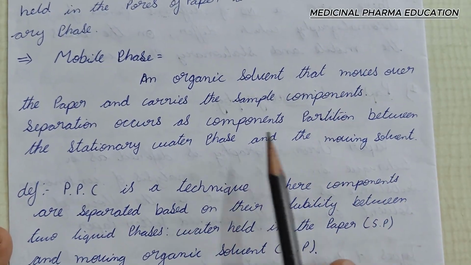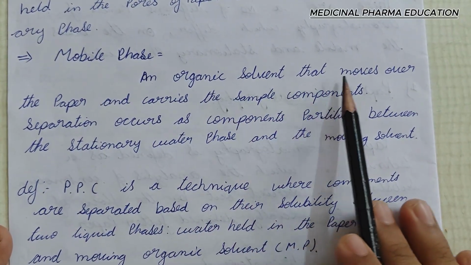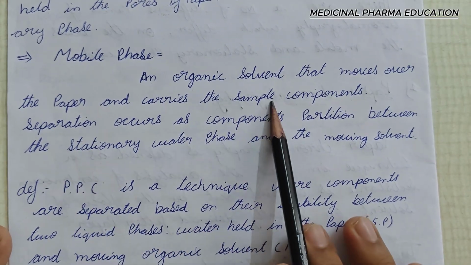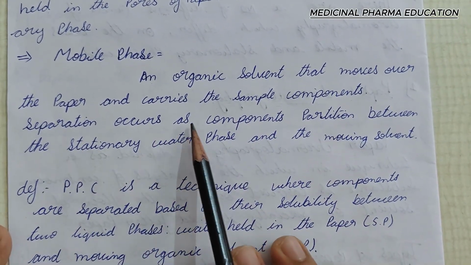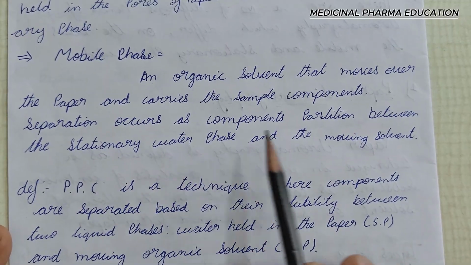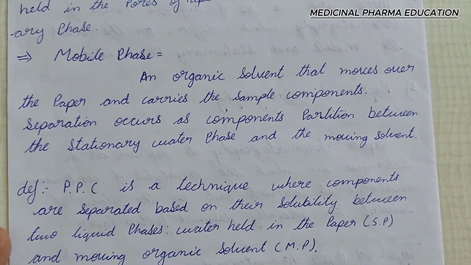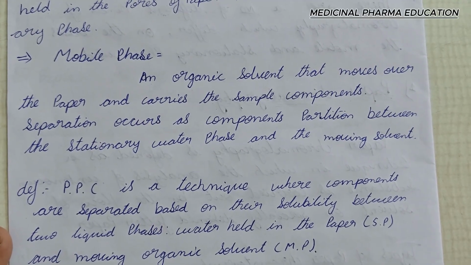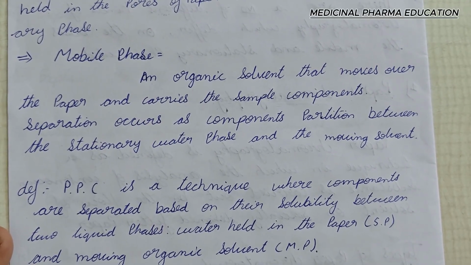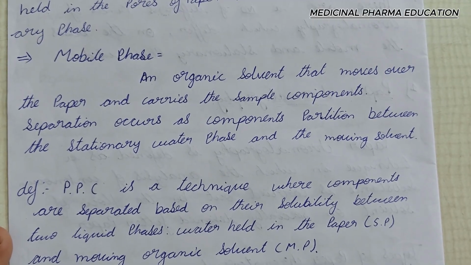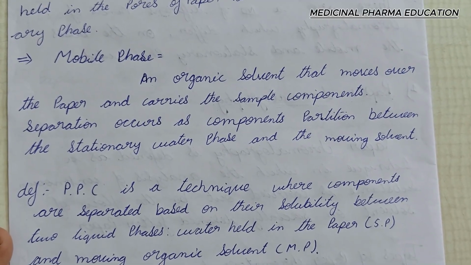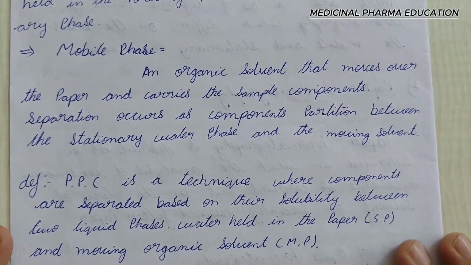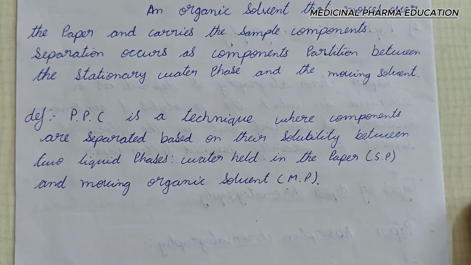And mobile phase: an organic solvent that moves over the paper and carries the sample components. Separation occurs as the compounds partition between the stationary phase and the mobile phase. See here the mobile phase, I'm telling you the main point: the mobile phase can be either a gas or a liquid, whereas a stationary phase can't be a gas, it can be either a solid or a liquid. Okay, next, now we will come to the definition.